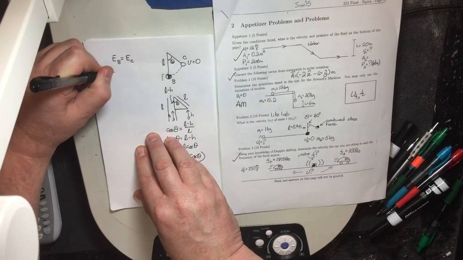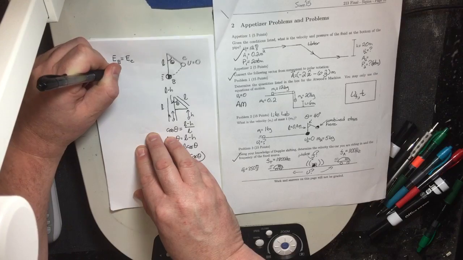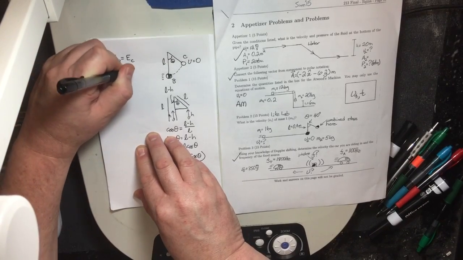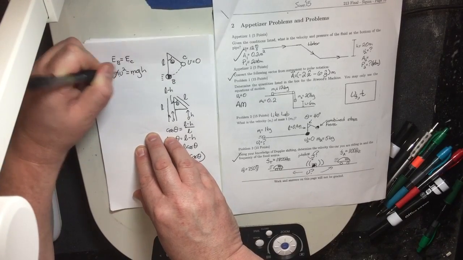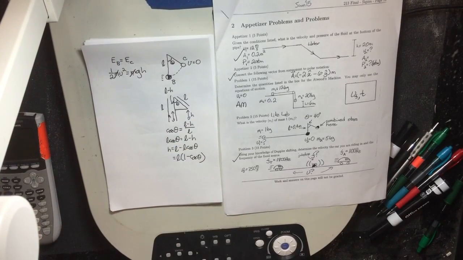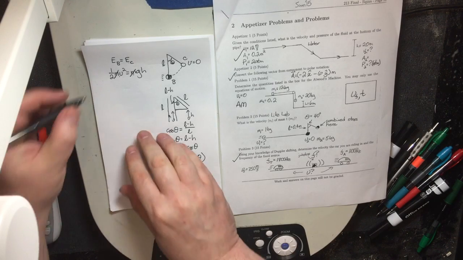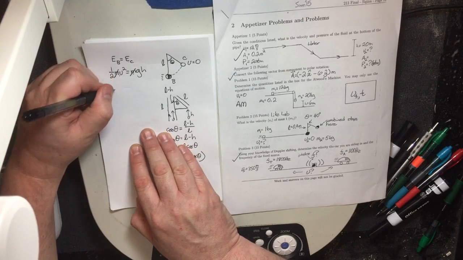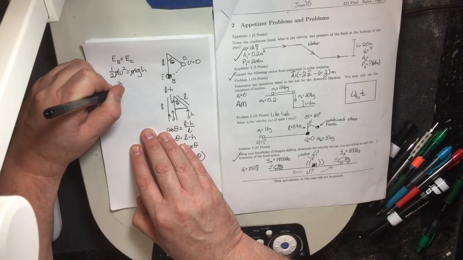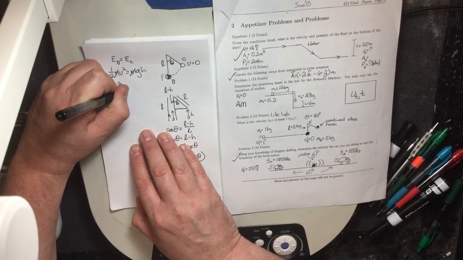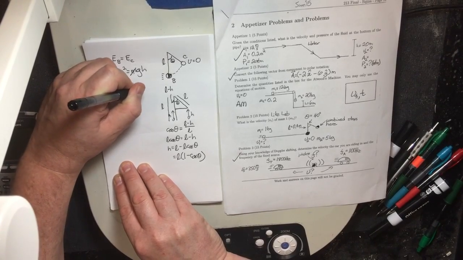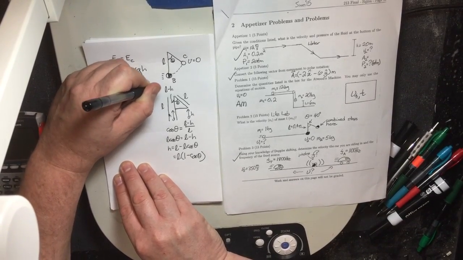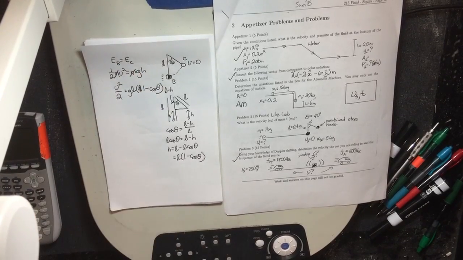The kinetic, 1/2 combined mass, v squared, equals mgh. This is the combined mass. I don't really care about the combined mass because they cancel out anyway. This leaves you with v squared over 2 is equal to gL (1 minus cosine theta).